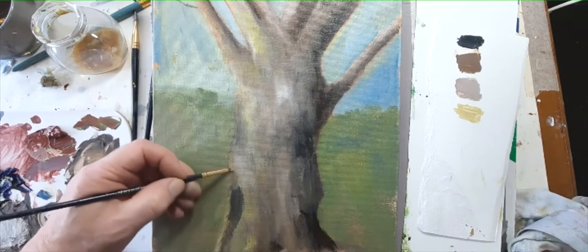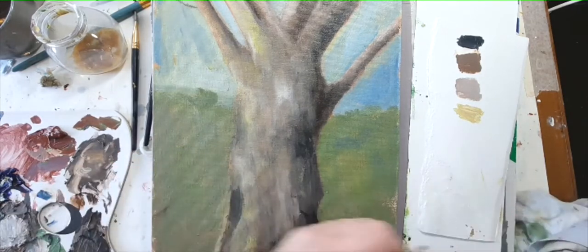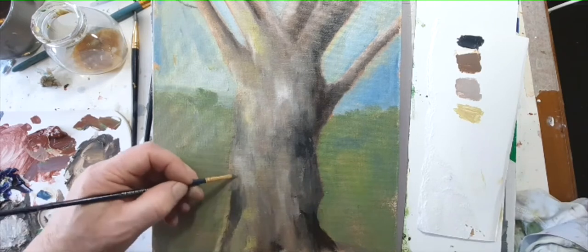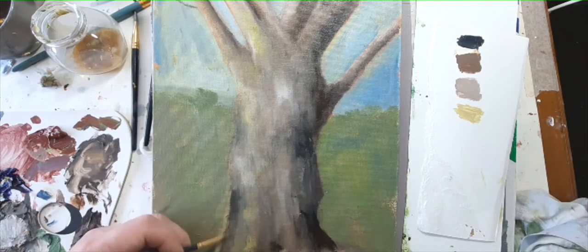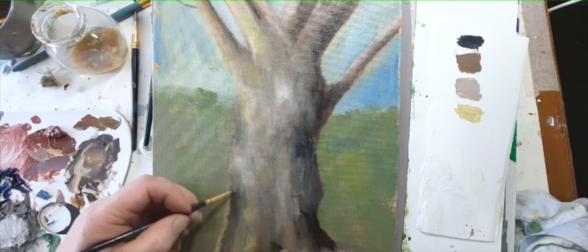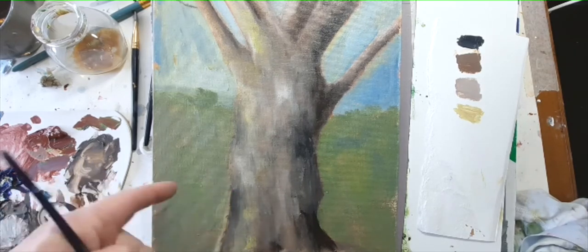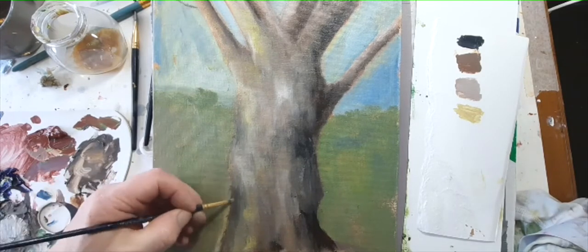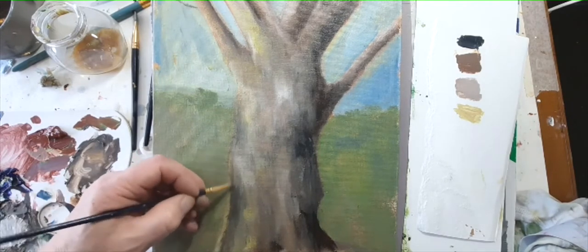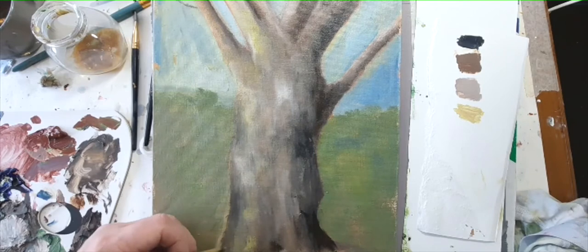It's an indentation. And again, wiping and merging this one a little bit. And you can see that I now have the suggestion that you could put your hand in, it would flow in and out around the tree, whereas before the tree looked pretty even on that side.